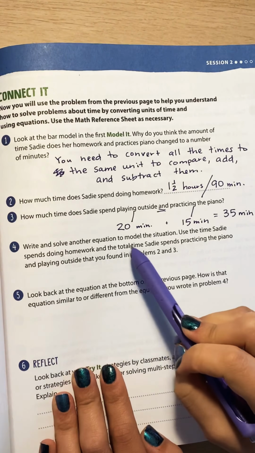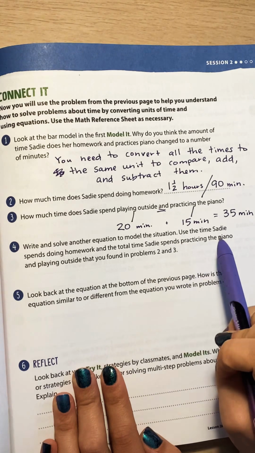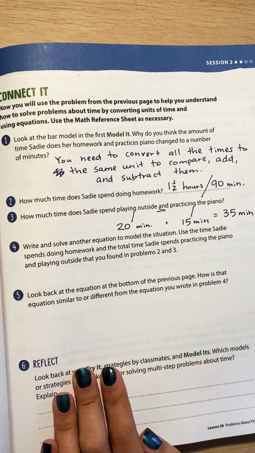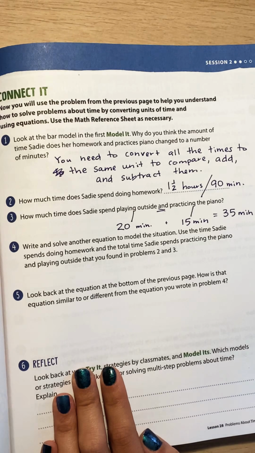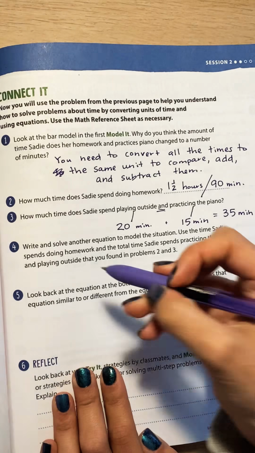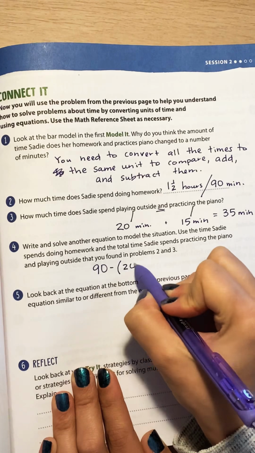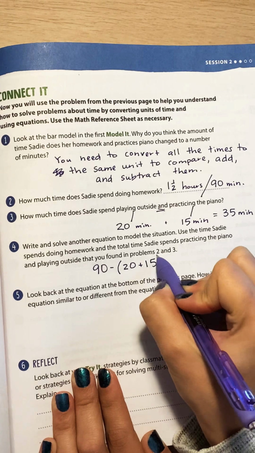Write and solve another equation to model the situation. Use the time Sadie spends doing homework and the total time Sadie spends practicing the piano and playing outside that you found in problems 2 and 3. Write another equation to model the situation. We did that already. We'll use our equation since it was different than the one they used. Gosh, we're smart.